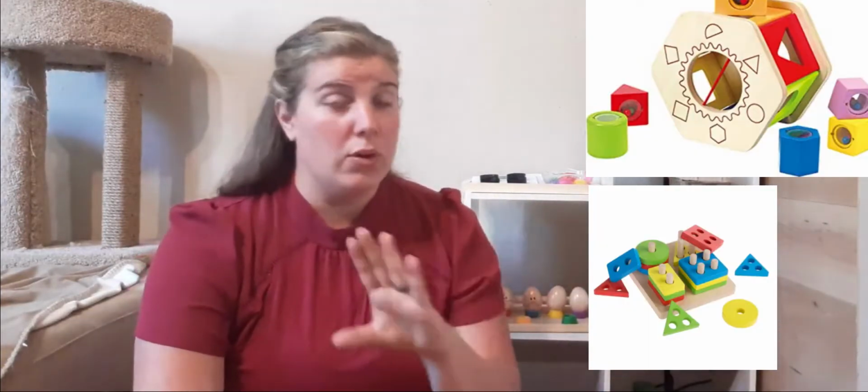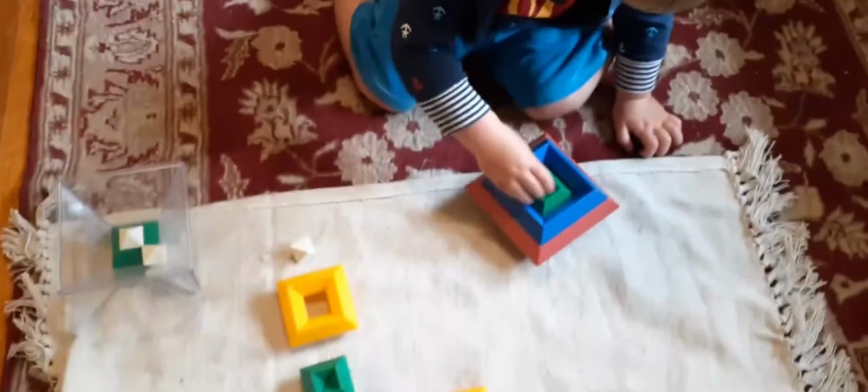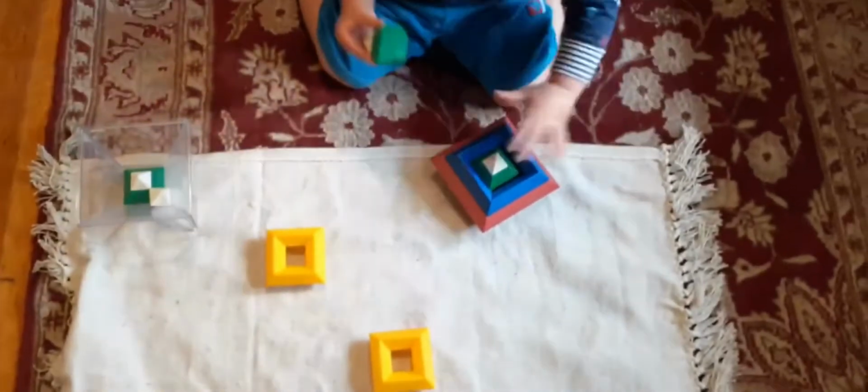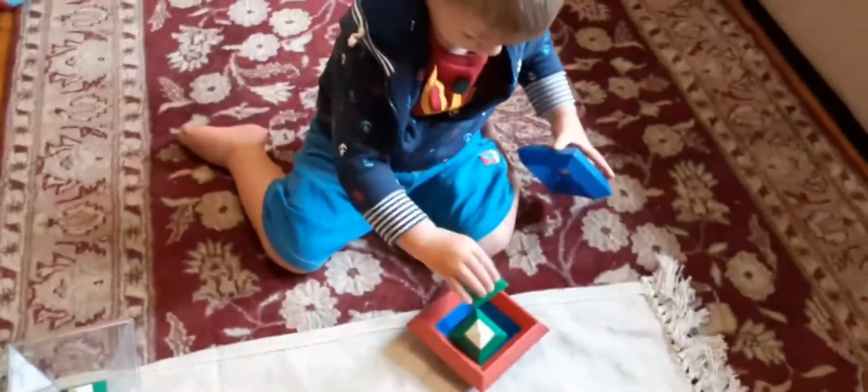So from that, I have just been providing opportunities for him to distinguish between those shapes. He has mastered all the shape sorters you could possibly think of. So at this time, in terms of what his interests are and what he's able to do, I'm starting to introduce other shapes as well, just to have a bit more of a variety.